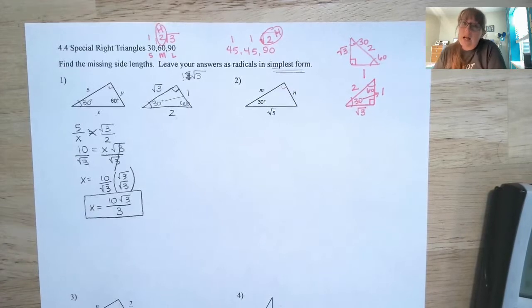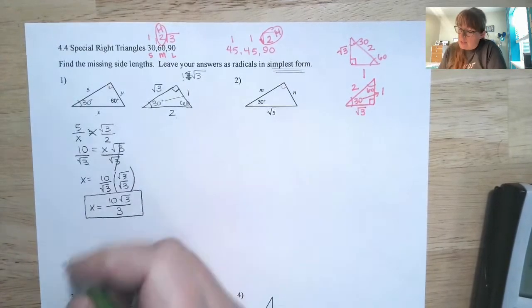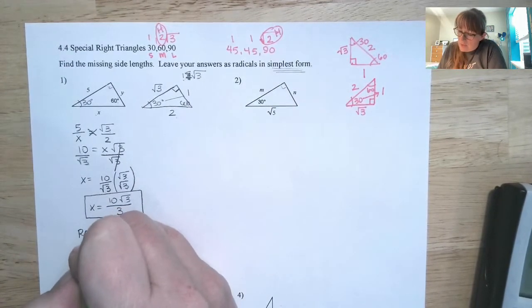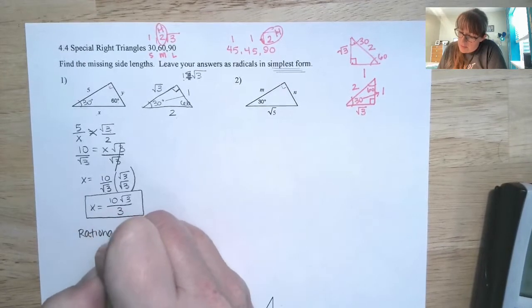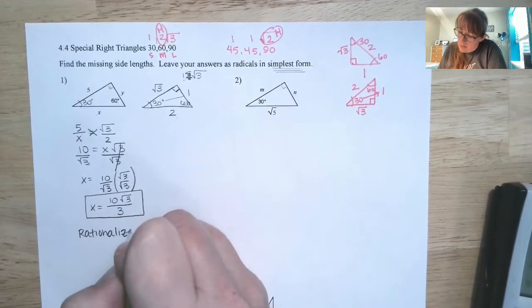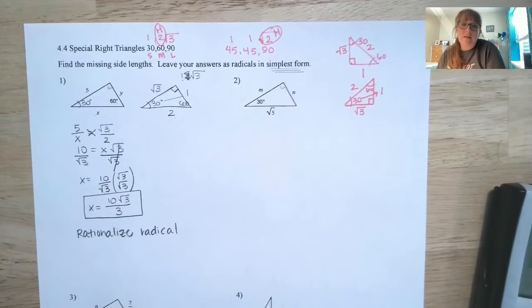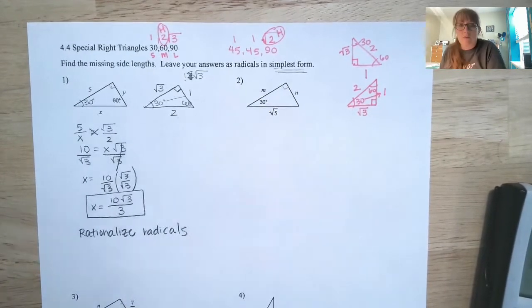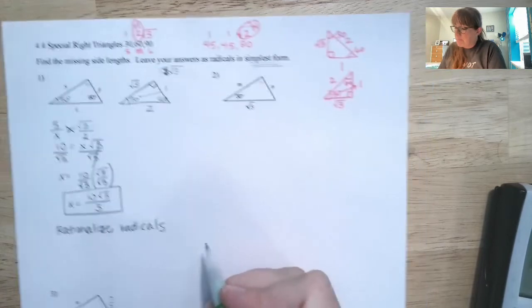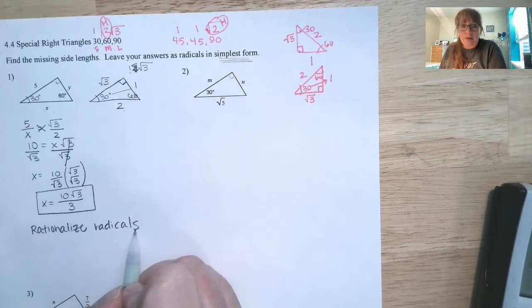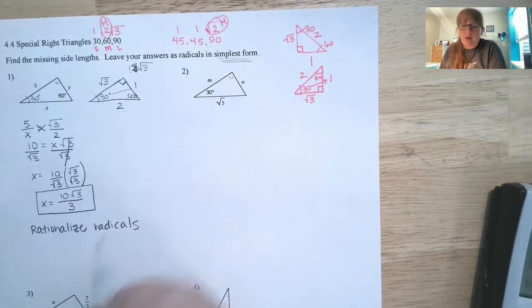Guys, we're going to be doing lots of radicals and lots of rationalization, okay? So if you are having troubles with this, go ahead and Google rationalizing radicals, okay? Get a little bit of extra help on that. They're not going to go away, especially when we're talking about geometry and trigonometry, which is what we're in right now. All right, so rationalize radicals. If you need help with that, get that extra help.